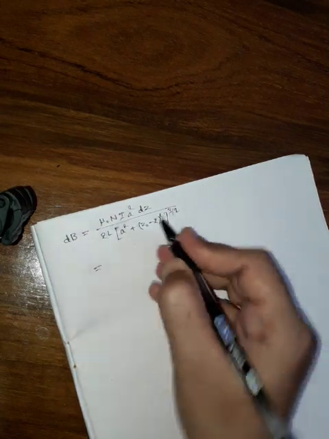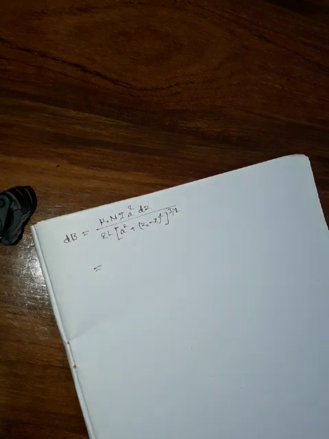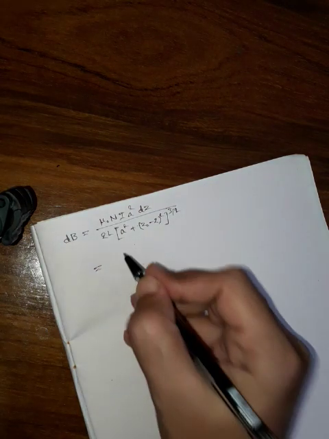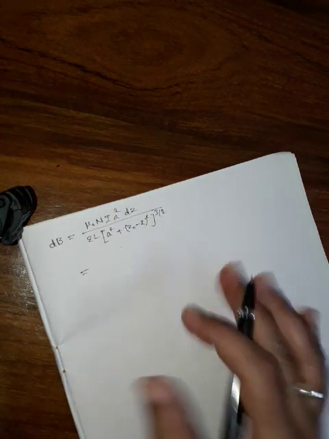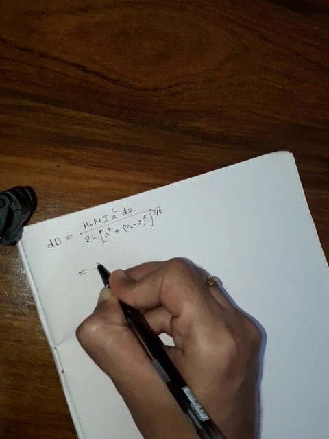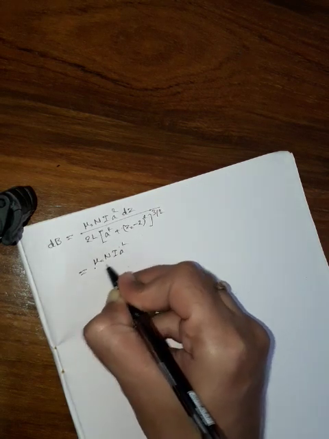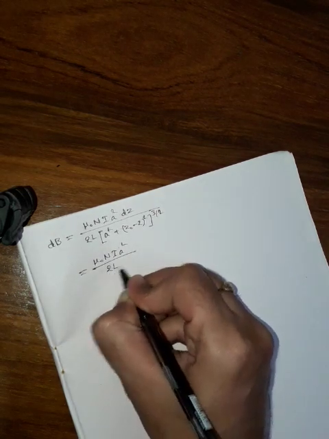Now replace this dz and this term with our pre-derived expressions. Now this is mu 0 n I a square by 2L.